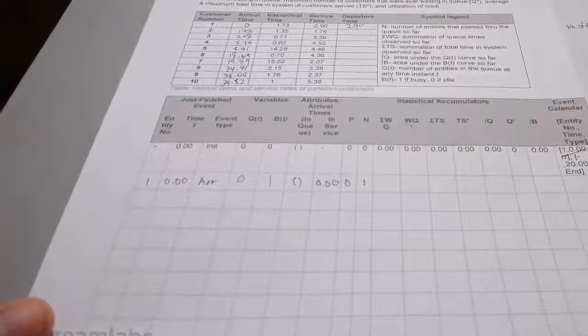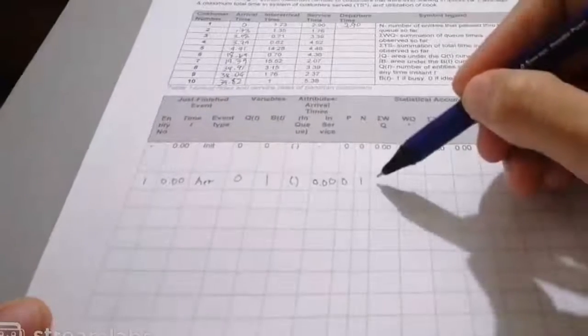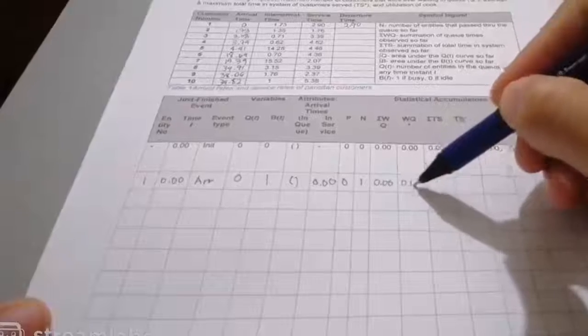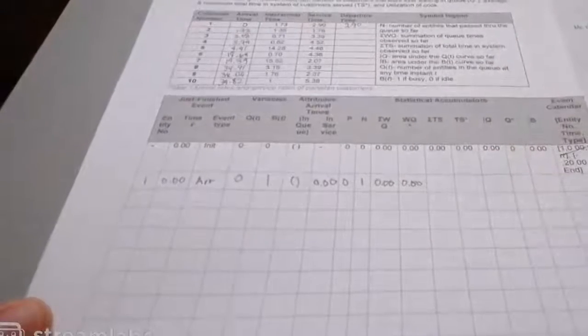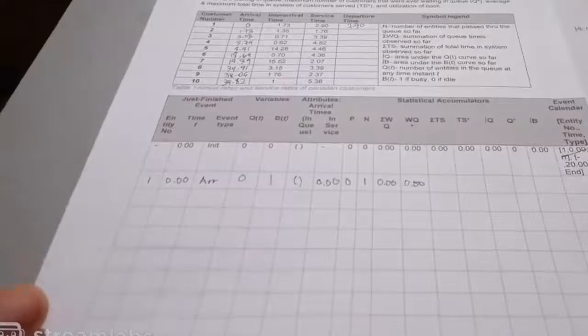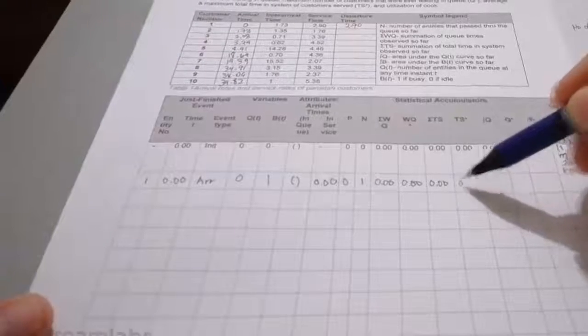Summation of waiting time in queue. No one waited in the queue, so there's no value, 0.00. And maximum, of course, 0.00. Summation of total time in system. No one was served and departed the system yet, so it's still 0.00. And the maximum is 0.00.